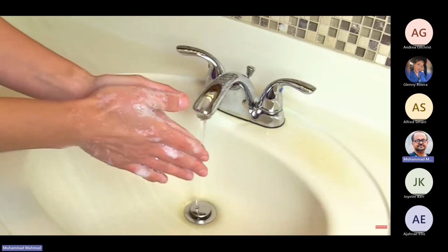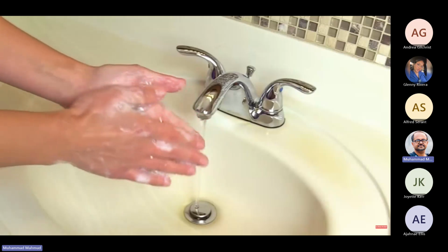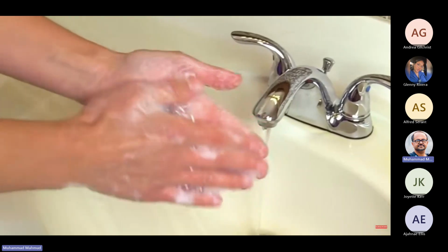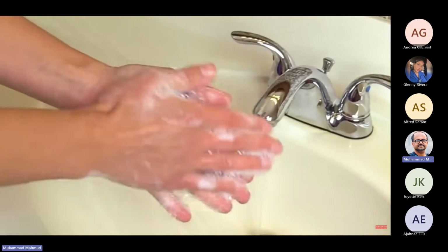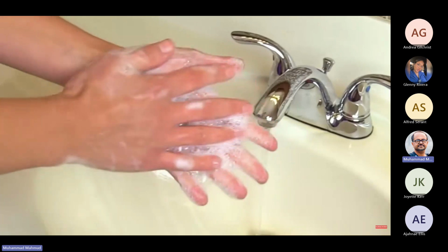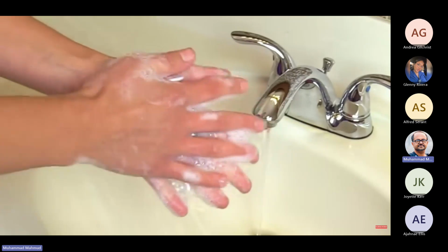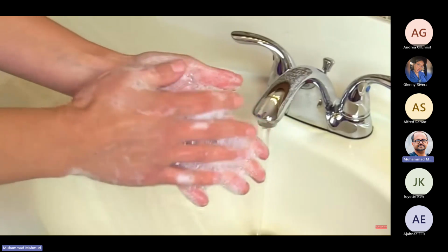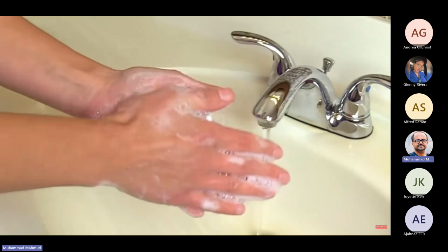Now we want to scrub. What we're going to do is scrub the soap on our hands using circular motions because this is going to help remove those germs and the things that are sticking to our hands. And we want to cover all the areas of our hands, especially those small crevices, because that's where bacteria likes to hide. We're going to do this for 20 seconds.